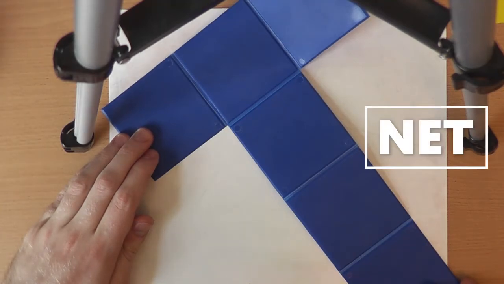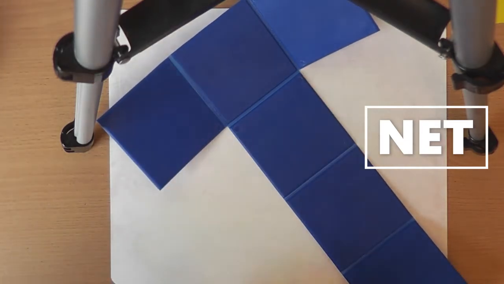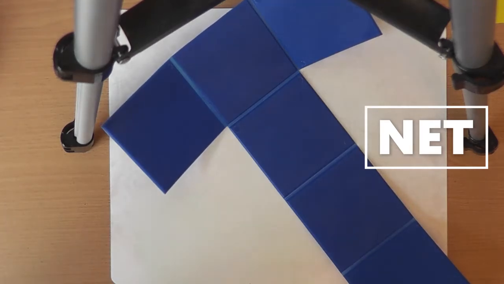Now, there isn't an awful lot we are likely to have to do with nets, but it's worth being aware of them. It's also worth being aware that for lots of shapes, there are lots of different ways we can join these together. This is one particular way of coming up with a template to make a cube, but there are many others as well.